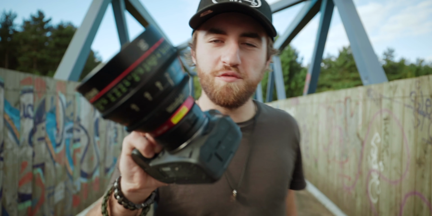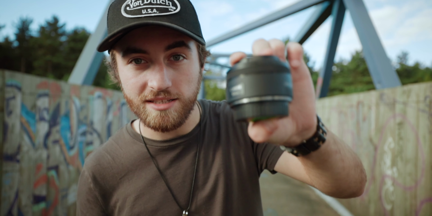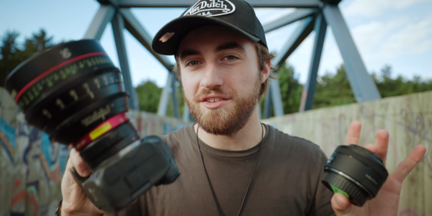So this is a 50mm cine lens. This is a 50mm STM lens, both made by Canon. The 50mm cine lens is £4 grand. The 50mm STM lens is 100 quid. Is there really that much of a difference in the quality? That's what we're here to find out. Let's go.